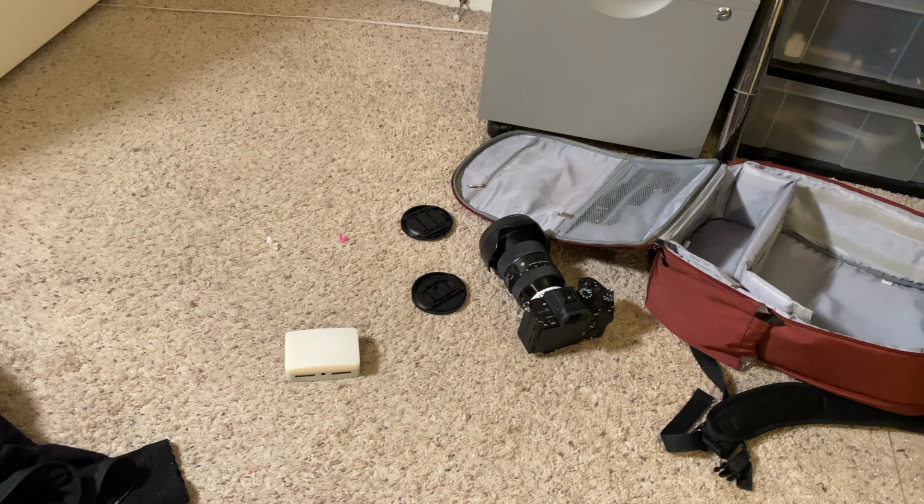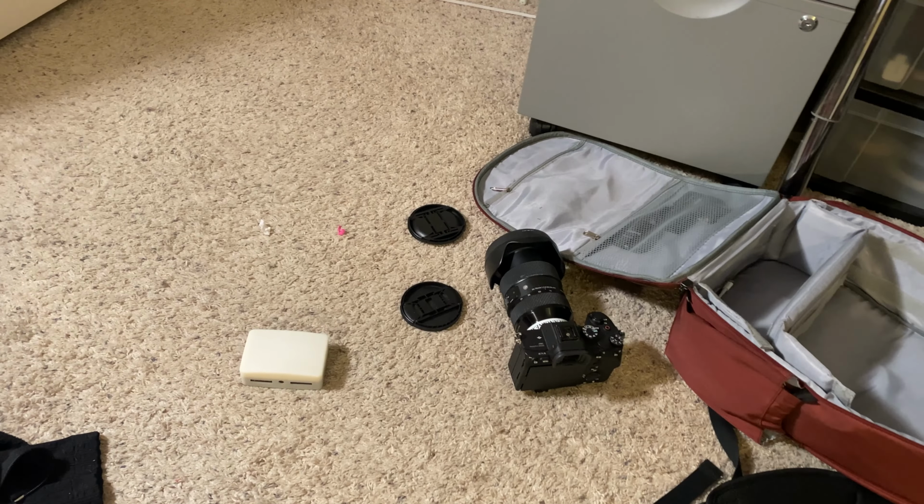So for that, I'm just going to record real quick something on my phone, something in my room, let's say my camera bag. Cool. I'm going to send this to my computer. Then we can track it and put some cool animations in it.